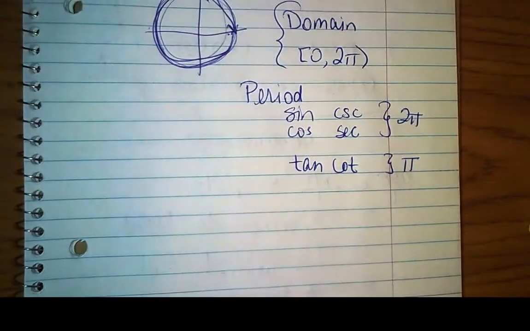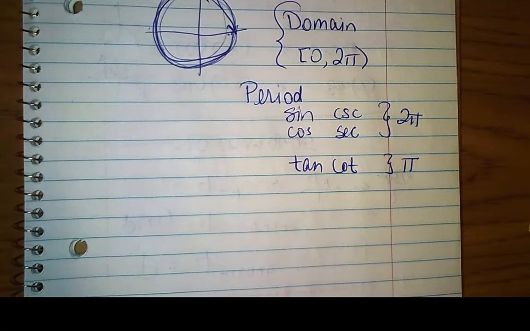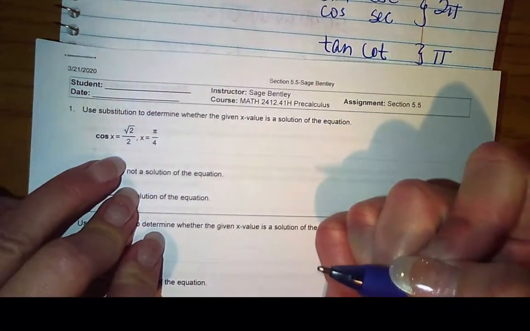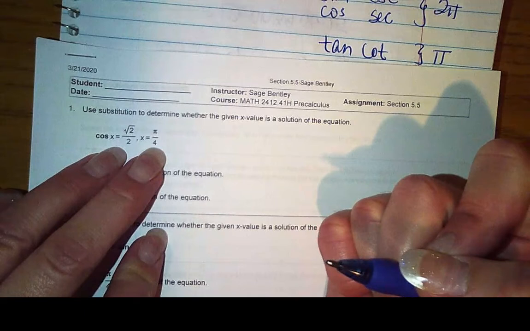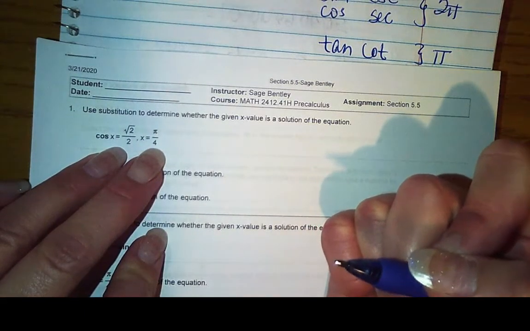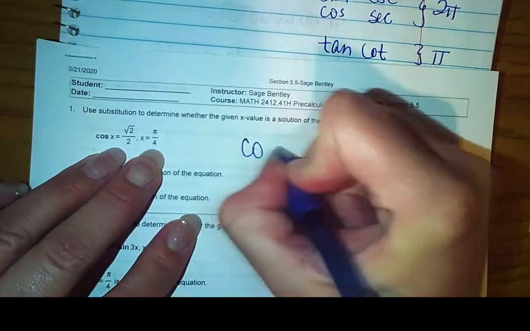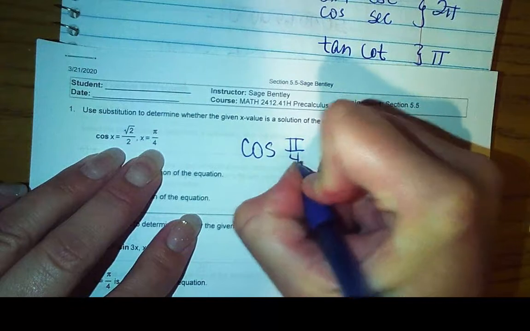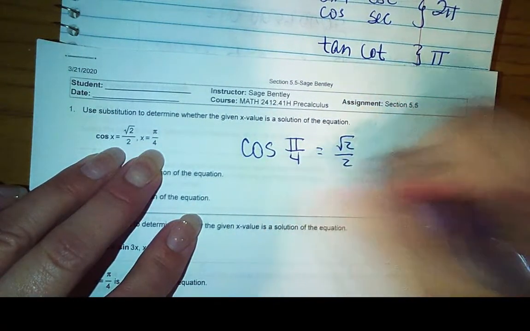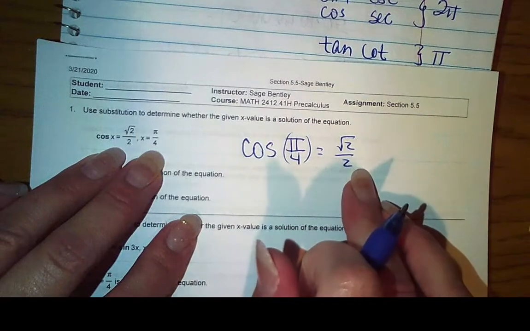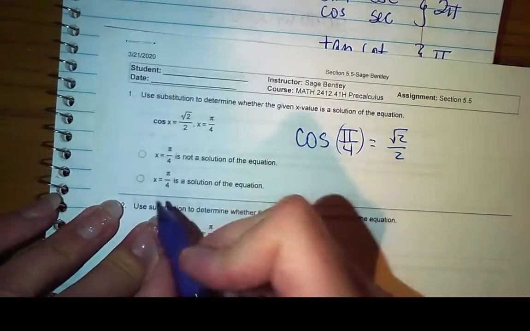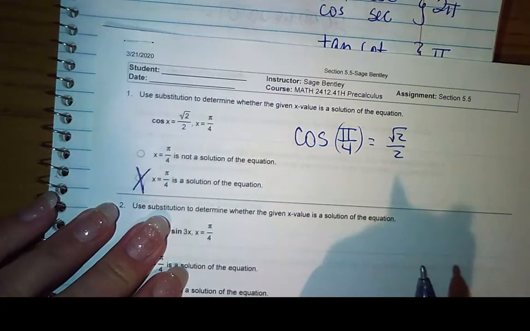Okay, so we're just going to dive in. The first couple are just going to be, does this work or does this not? So it's back to algebra, basically. This one says the cosine of x is root 2 over 2. If x is pi over 4, does that satisfy the equation? Let's substitute in pi over 4. What's the cosine of pi over 4? Is it root 2 over 2? Yes, it is. Therefore, this is a solution of the equation.